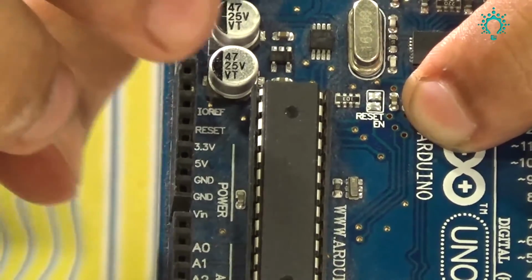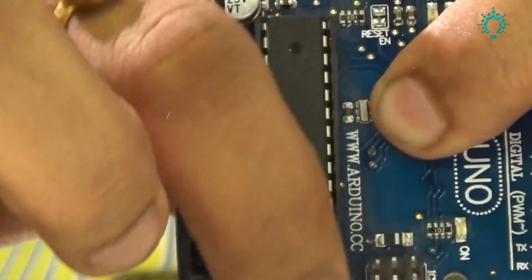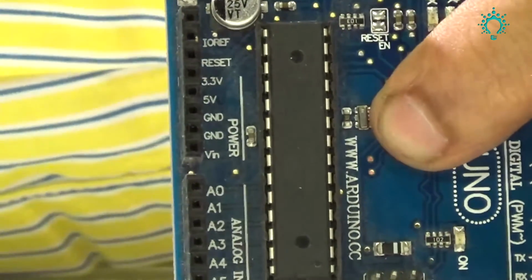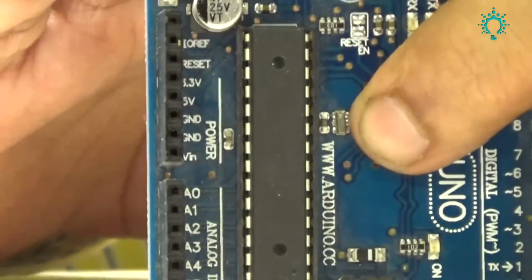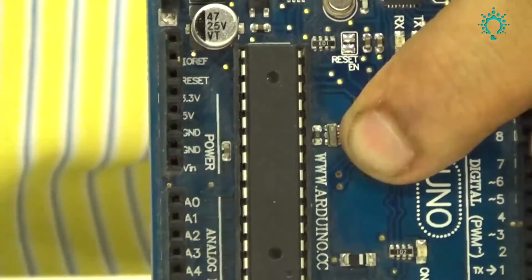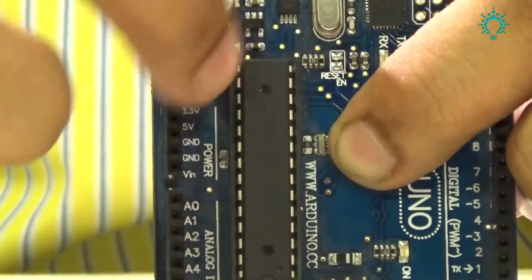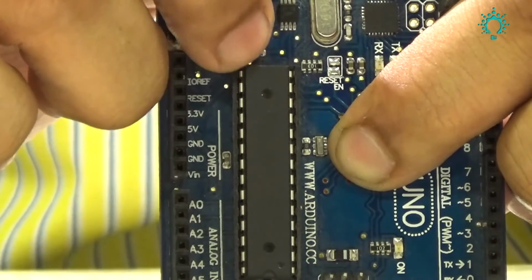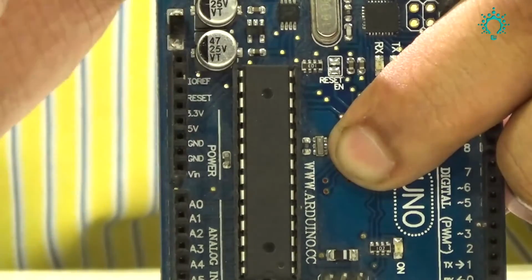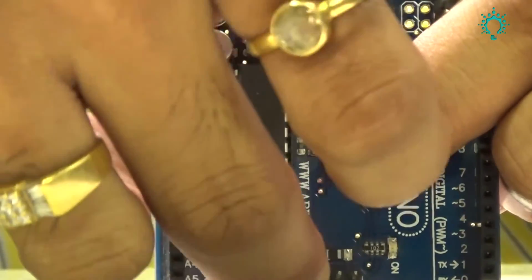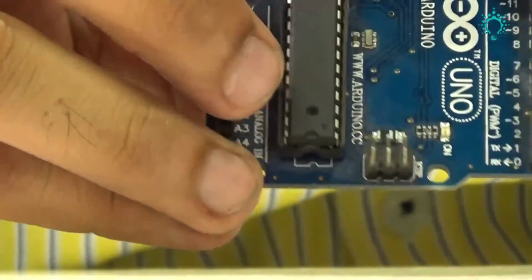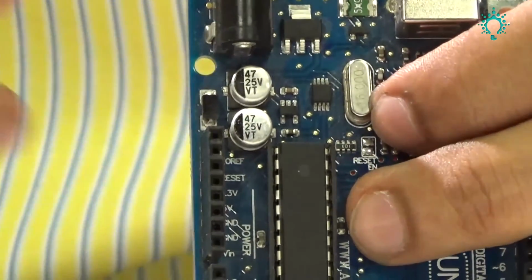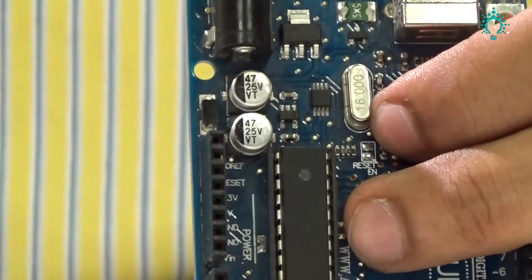Now the most important part of this Arduino board is this IC. This is the Atmega 328 IC. As we have seen earlier, Arduino is an open source hardware platform based on Atmel AVR microcontrollers. So this is the microcontroller, Atmega 328. It is a 28 pin IC, and if you were making an embedded system using this IC, you would have to provide a crystal oscillator for operation, make a PCB, and so on.